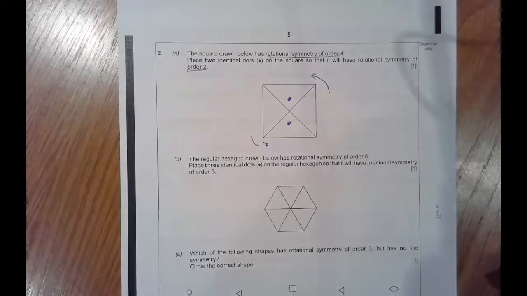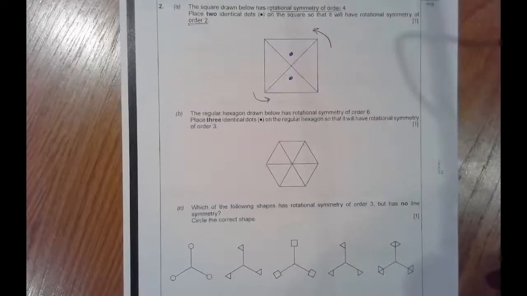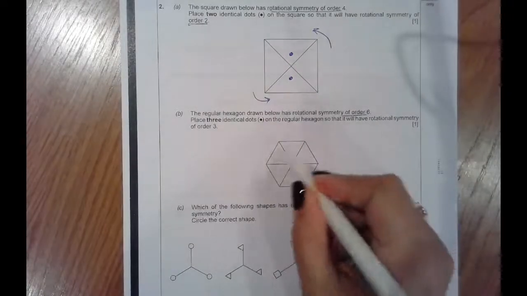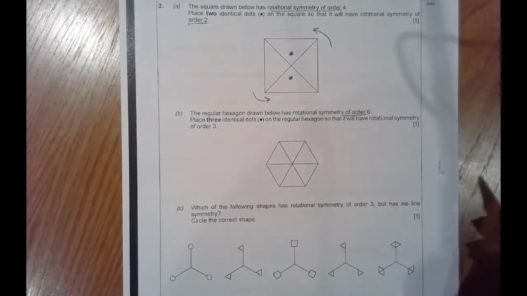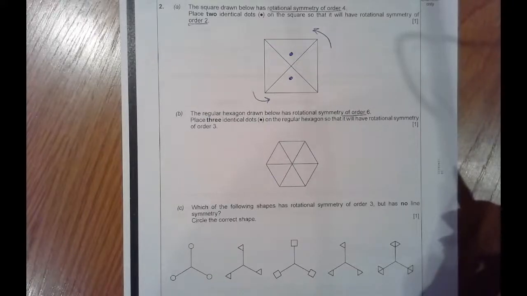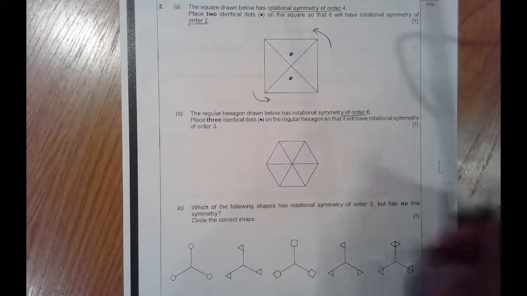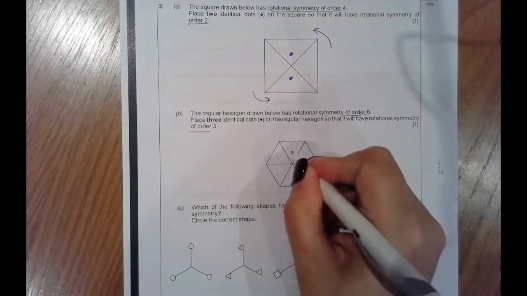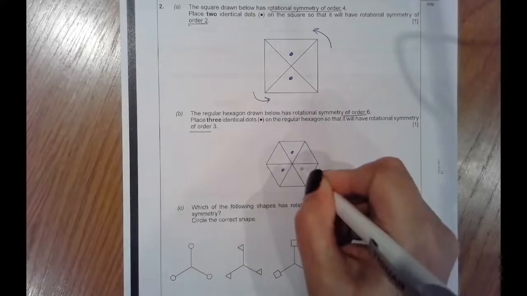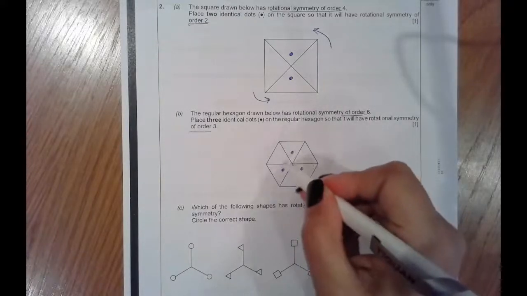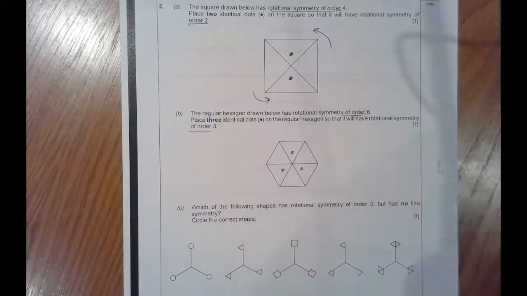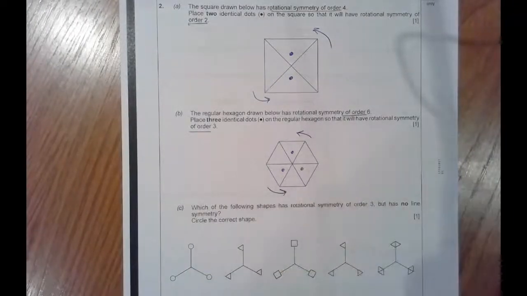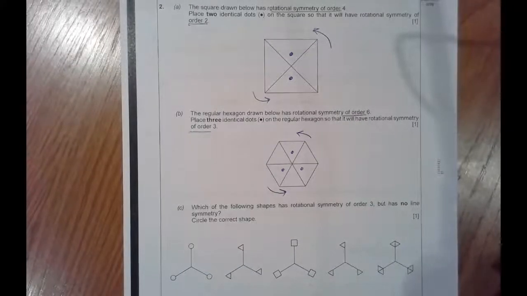The regular hexagon here has rotational symmetry of order 6. As it spins, it looks exactly the same 6 times. Place 3 dots on the hexagon so that it has rotational order 3. I'm going to go for a triangular shape in the middle, giving me rotational symmetry of order 3. So as it spins, those dots will mean it only has order 3.